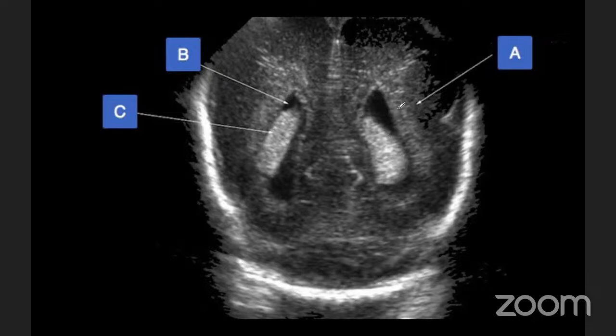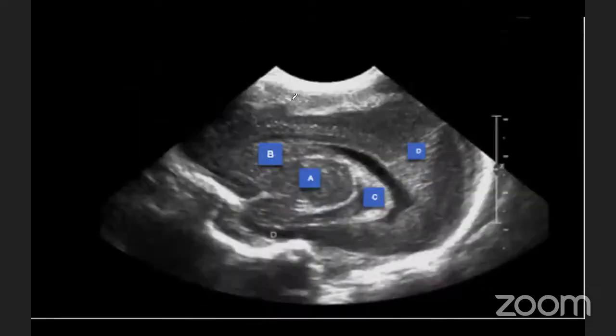So A is the parietal lobe, and C is simply the choroid plexus, and B represents the lateral ventricle. It's very easy. And sir also mentioned it in the presentation. So again, this question: what is represented by A, B, C, and D? It's also very simple now that you have seen the anatomy.